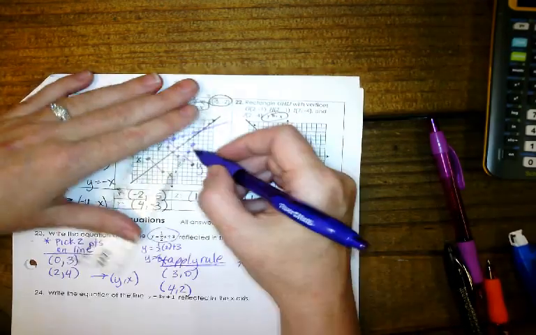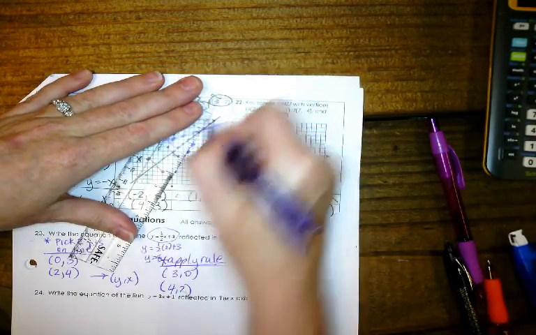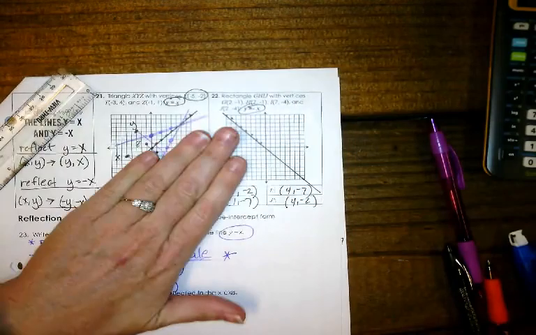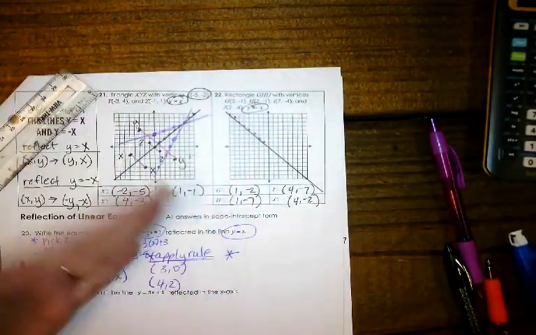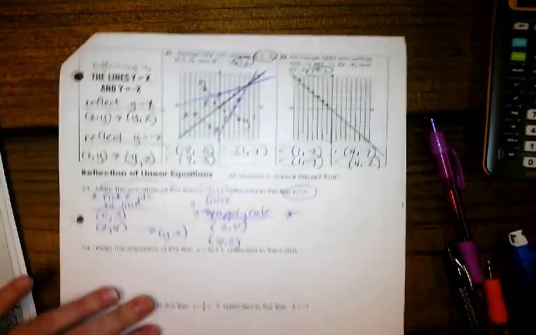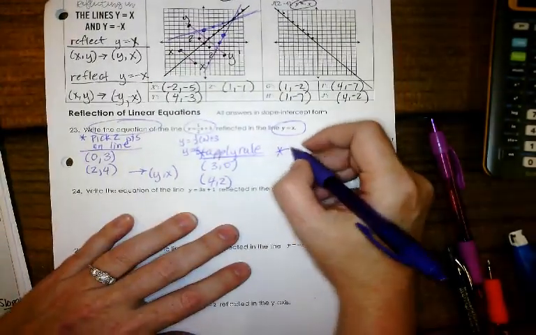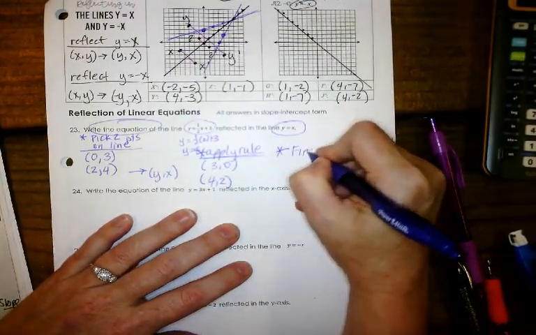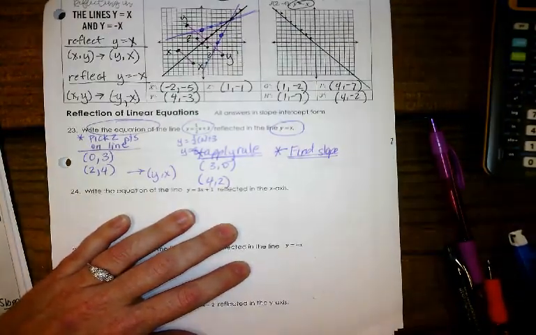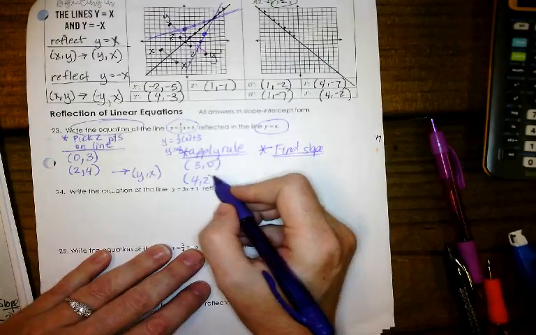To write the equation of the line, I need to find its slope. Do you remember how to find slope? It's rise over run, so y's minus y's over x's minus x's. So I'll do 2 minus 0 over 4 minus 3, which gives me a slope of 2 over 1, which is just 2.